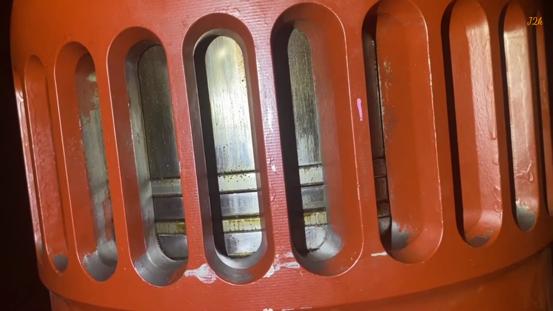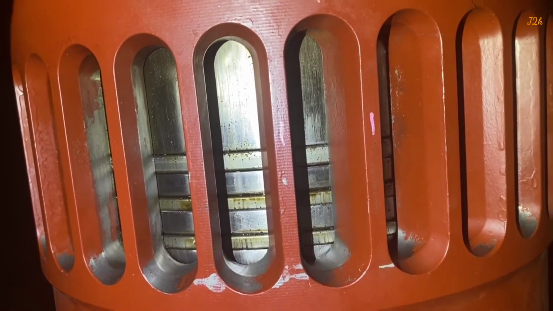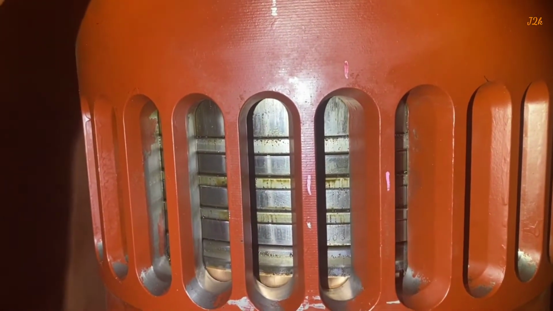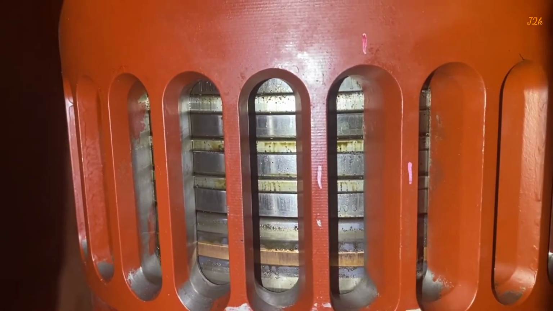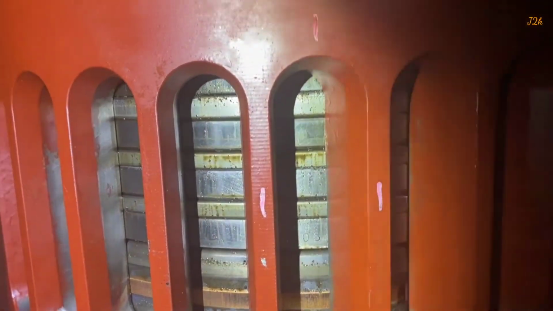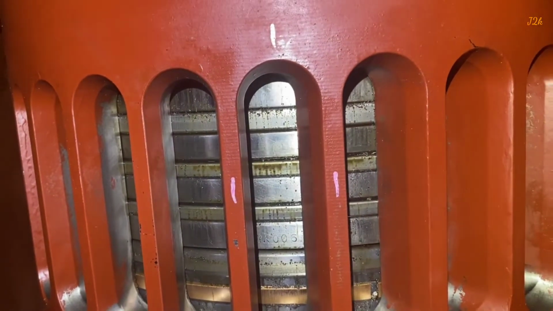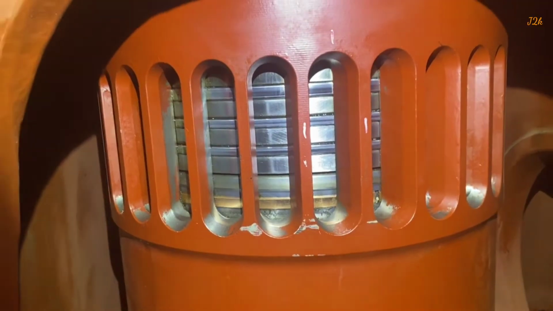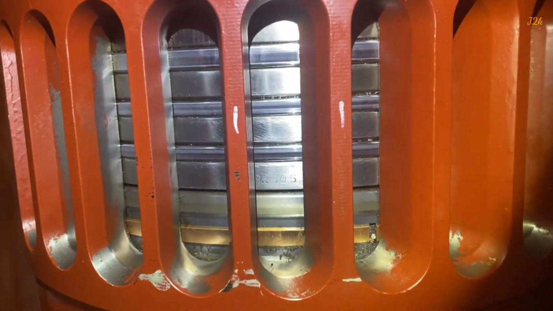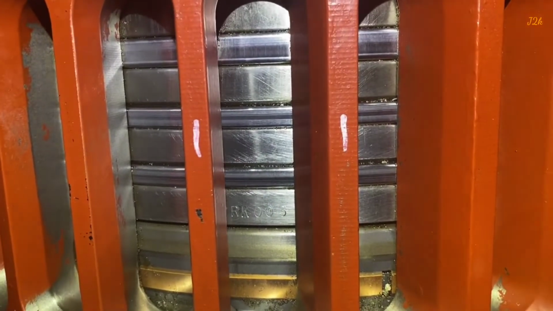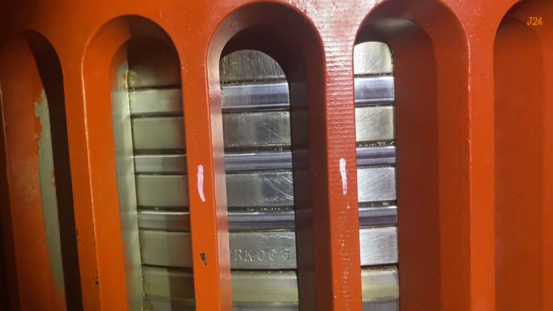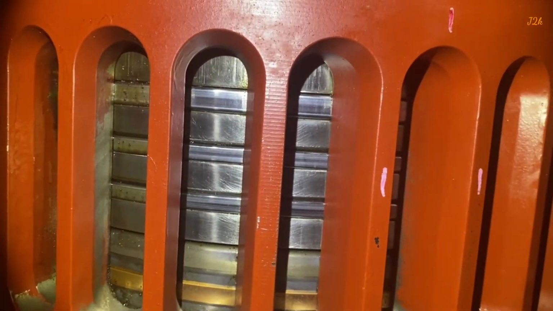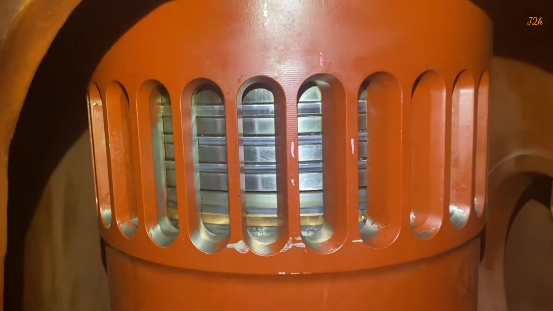Then after checking the cylinder liner, we have to check the piston ring. Then you have to clean the surface of the piston ring for the check of the condition. So after cleaning the surface of the piston ring, we can now check for any micro crack, micro fissure, or any scratches and sharp edges.